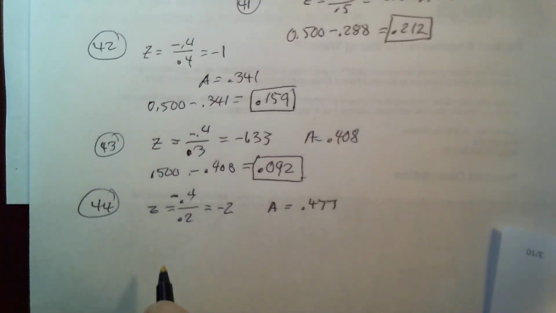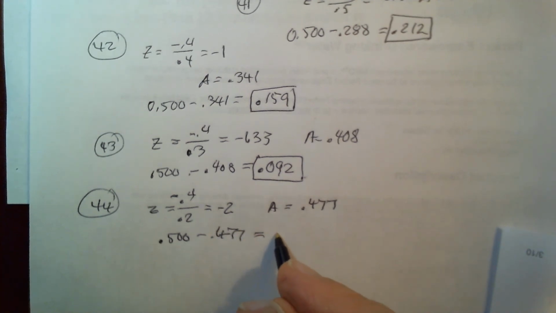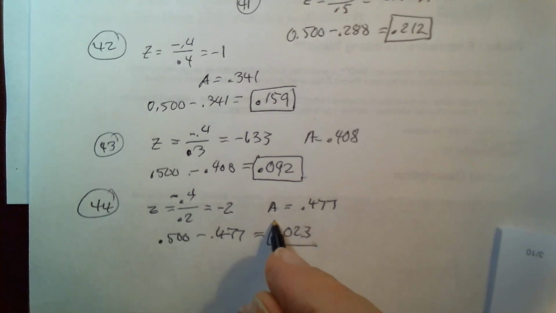So then we subtract that from 0.5. 0.5 minus 0.477 is equal to 0.023. So that would be the probability.